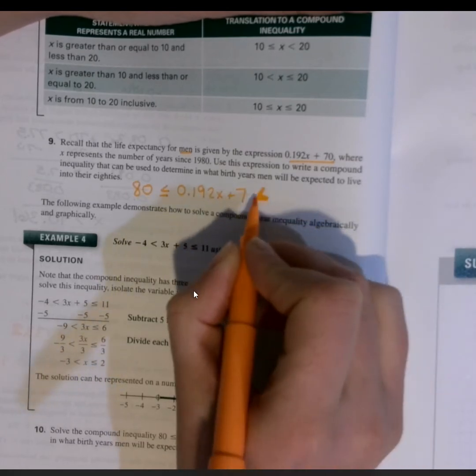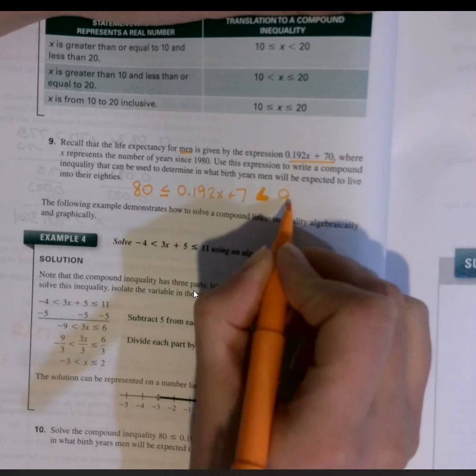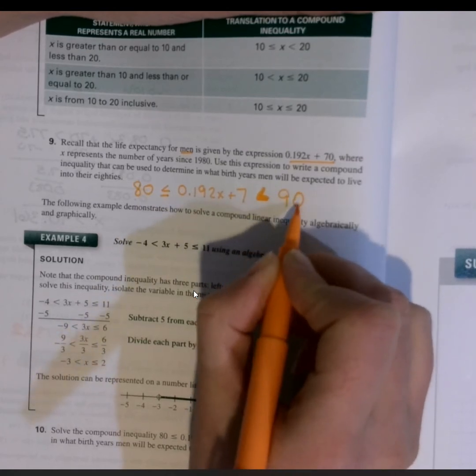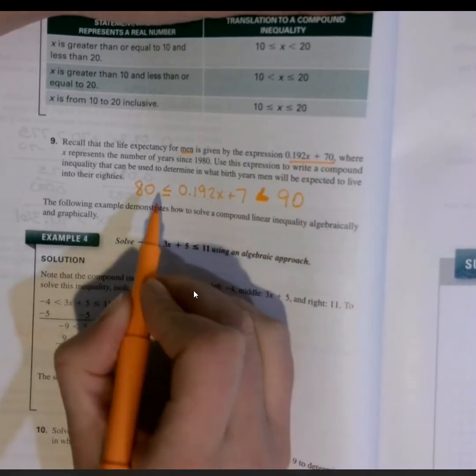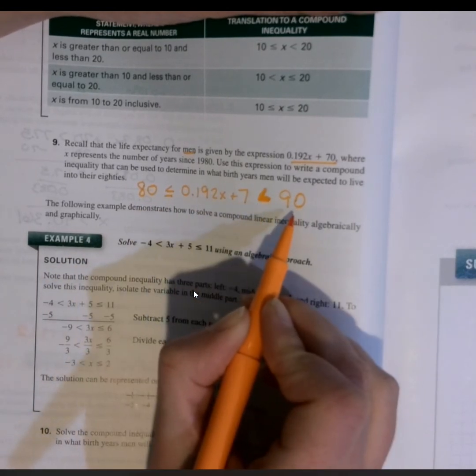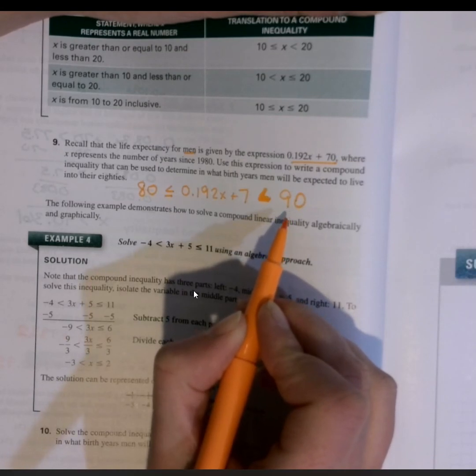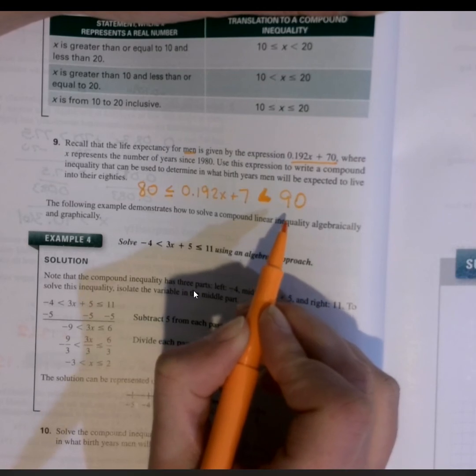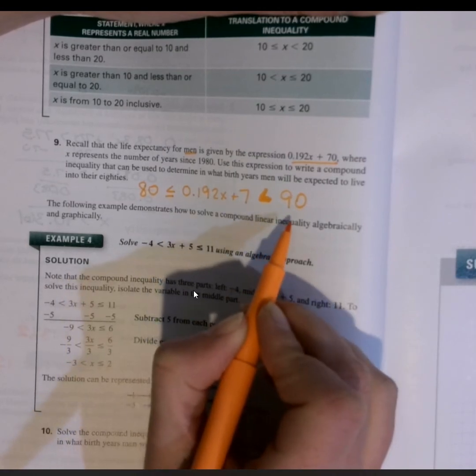They're still going to be in their 80s until they hit their 90th birthday. So I'm going to put a 90 here, but I have to make sure that I don't put the equal bar on this side because when I am 90, I'm not in my 80s anymore. But that last day before my birthday, when I'm 89.9, I'm still in my 80s. I just have not yet hit 90 until the next day.